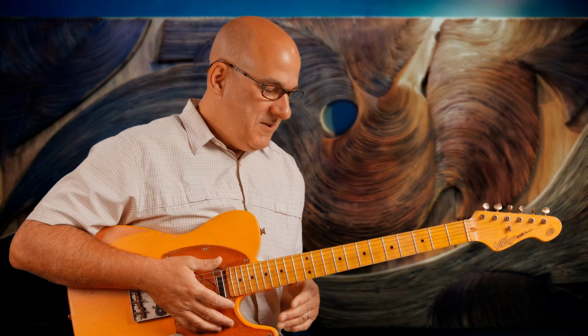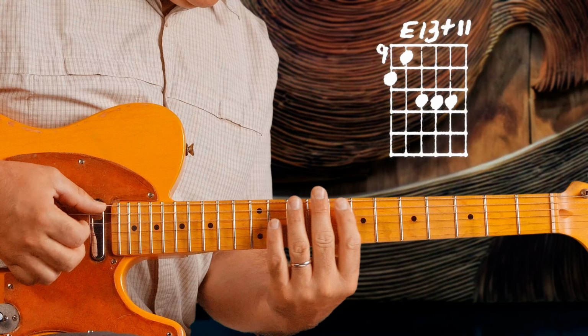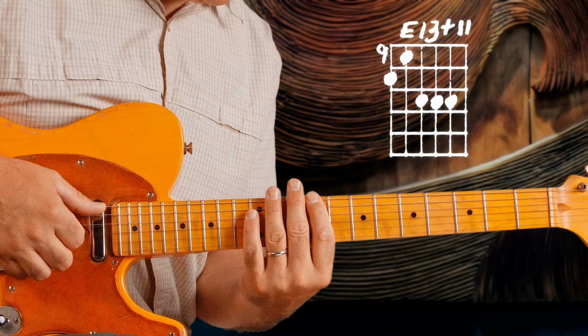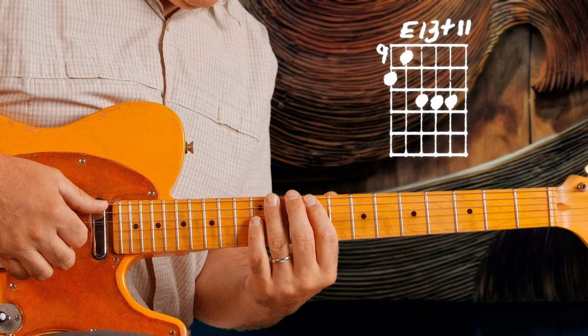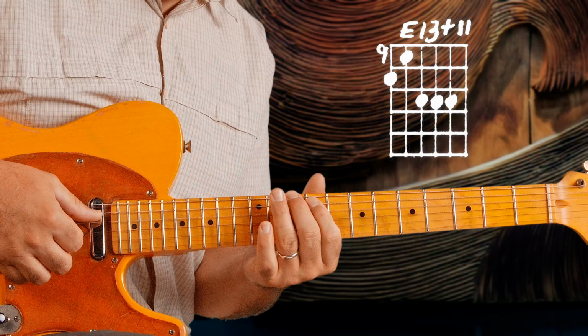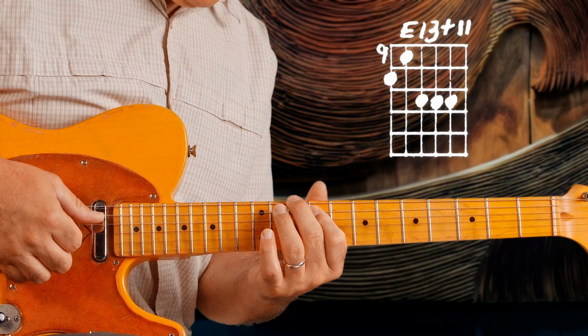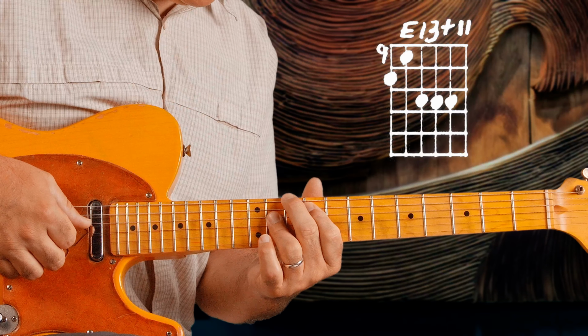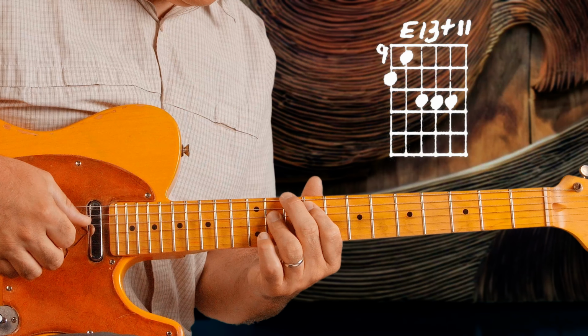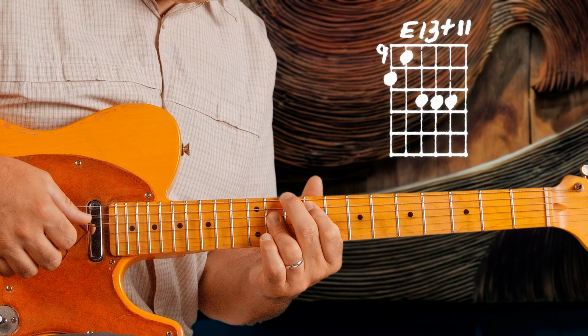We'll make a note here. E13 sharp 11 on position number 9. So we're on position number 9. Let's take a look at what's going on here. We're looking at fret 10, so that's the flat 7, the 9, and then we're looking at the 13, then again the 9, and then the sharp 11.